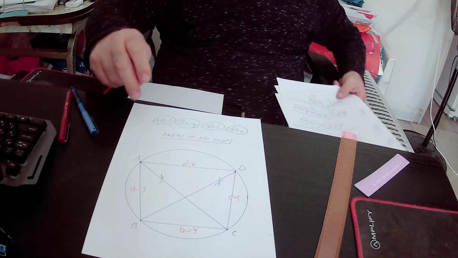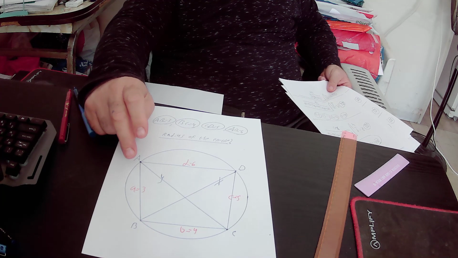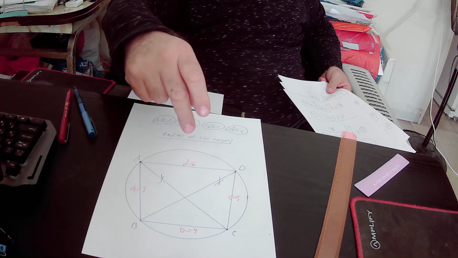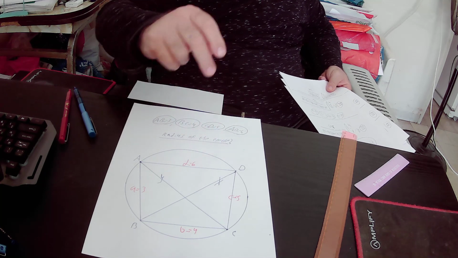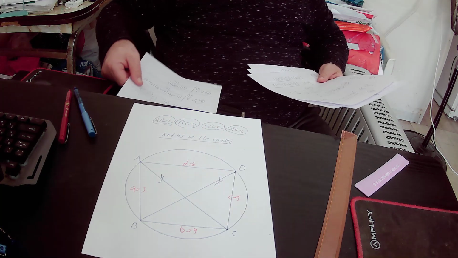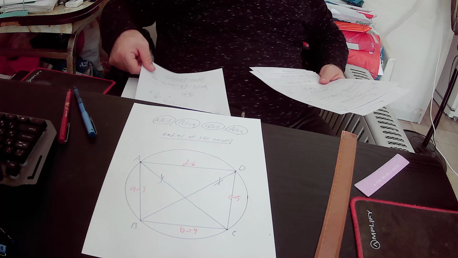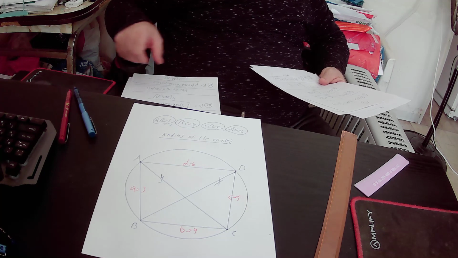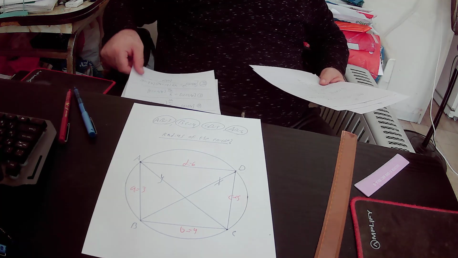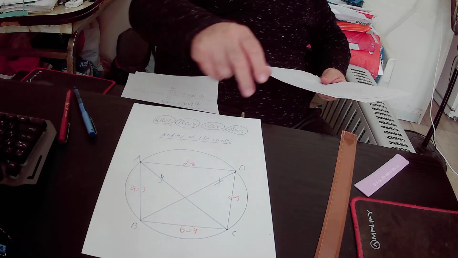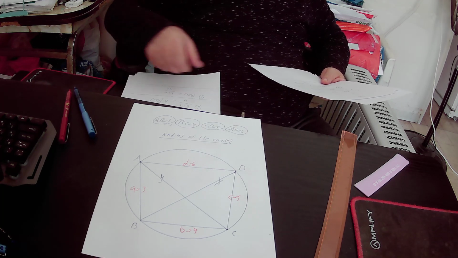So we defined AB as A, BC as B, CD as C, and AD as D. Then I presented to you 3 new rules, and we implemented those 3 new rules in our drawing in order to find out the radius of this circle.